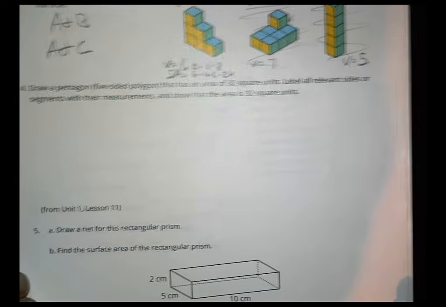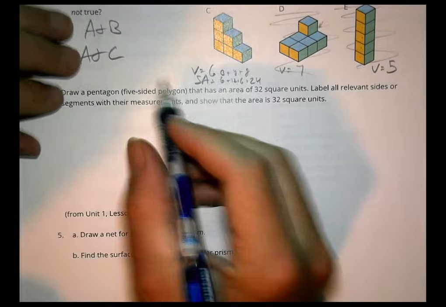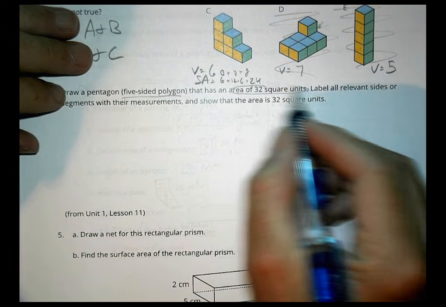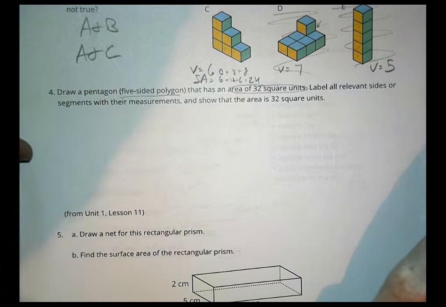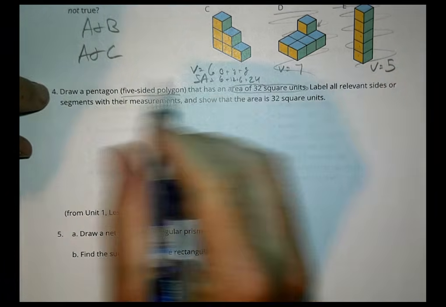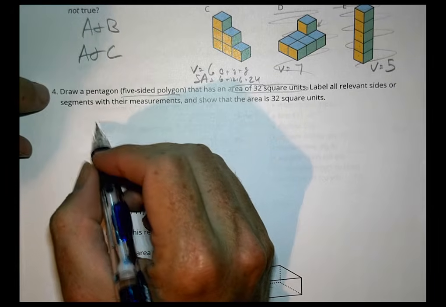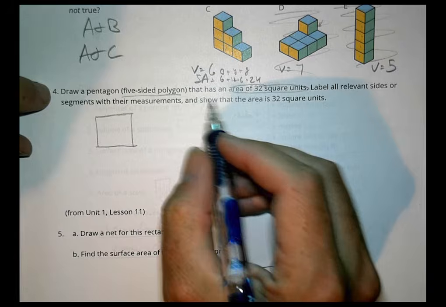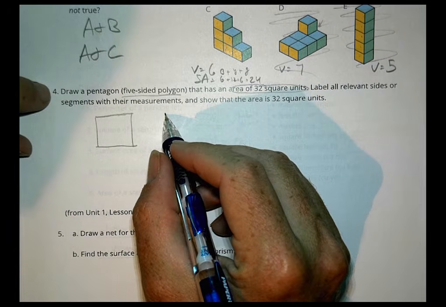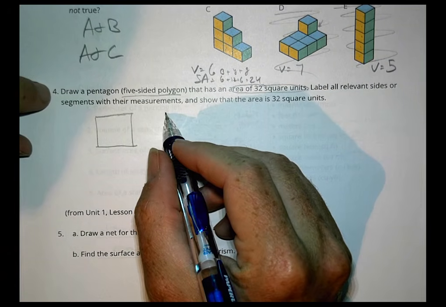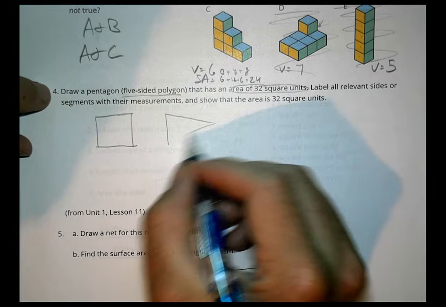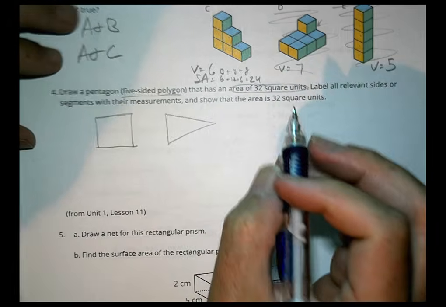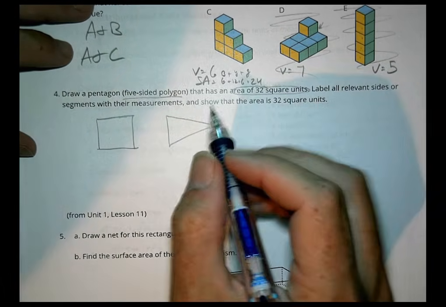Number 4 is a tricky little question here. It says, draw a pentagon, 5-sided polygon, that has an area of 32 square units, and label the relevant sides. So, what I decided to do here was think about two shapes combined together. If I took a square and I took a triangle, can I break that apart and figure out a way to do this and then combine them back together? Because I'm doing an area, I can combine them up.